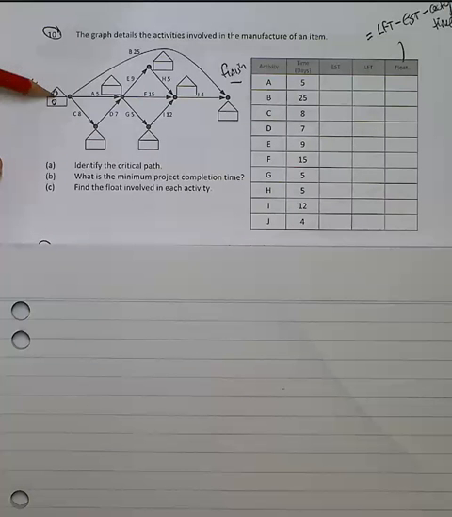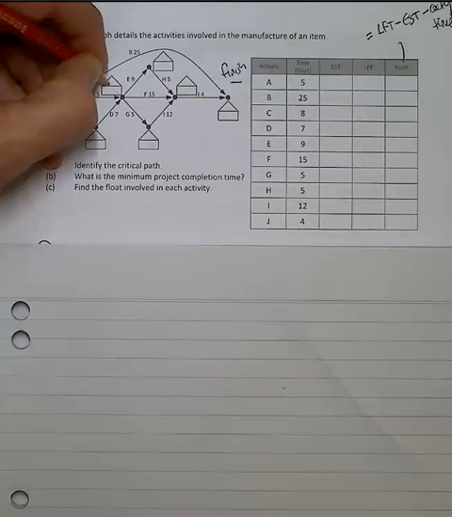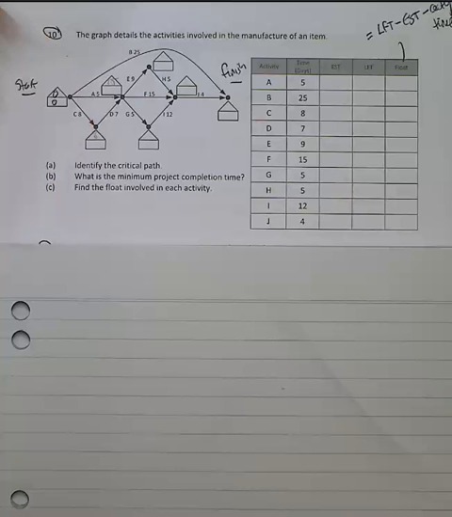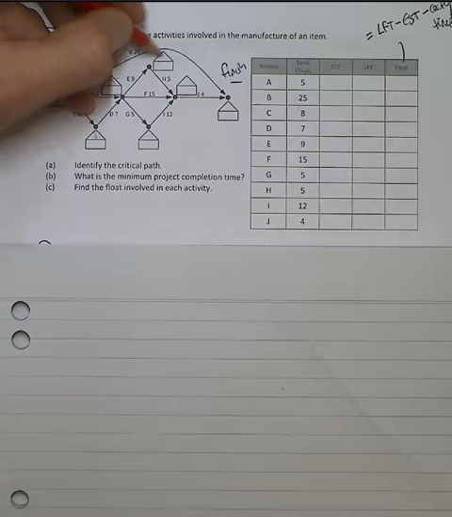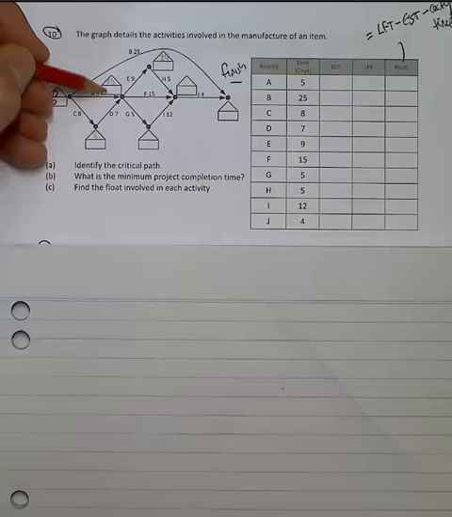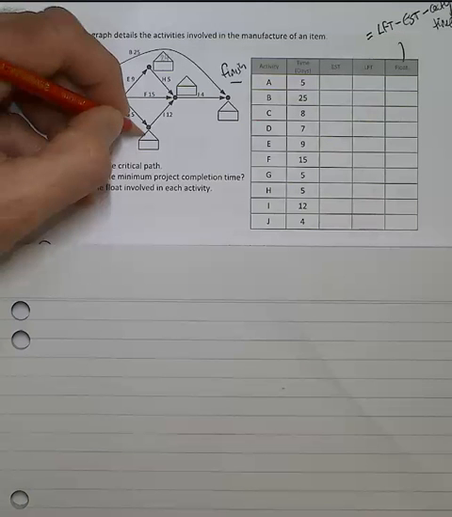Now, in the first instance, I'm going to have a look at this lower branch. Now, 8 and 7 give me 15. I better put the 8 in there. And that's much, much larger than the 5. Top junction there, I've got 9. It has to be 24. Down the bottom here, 15 and 5 is 20.